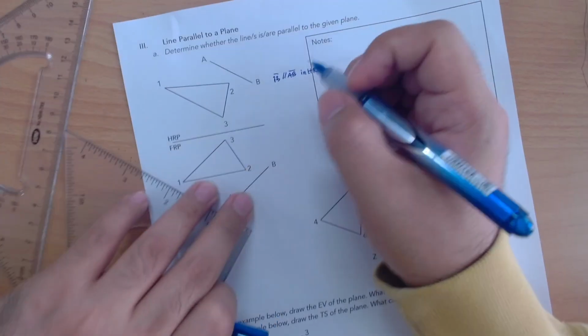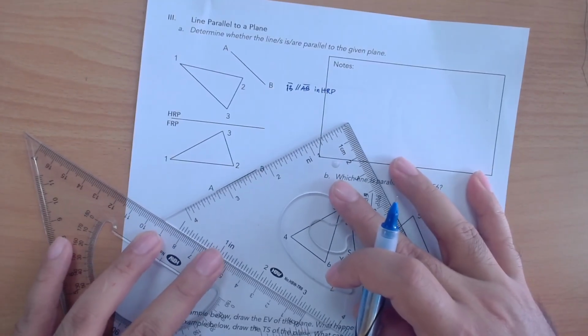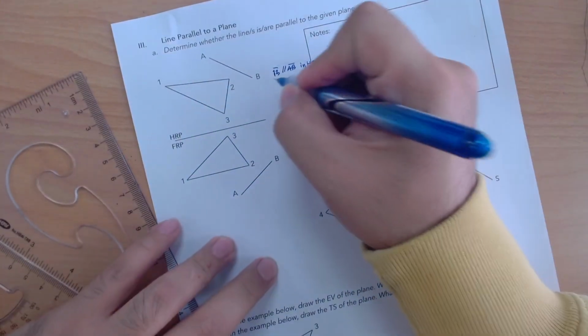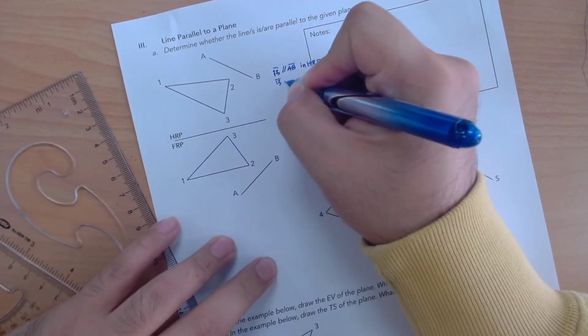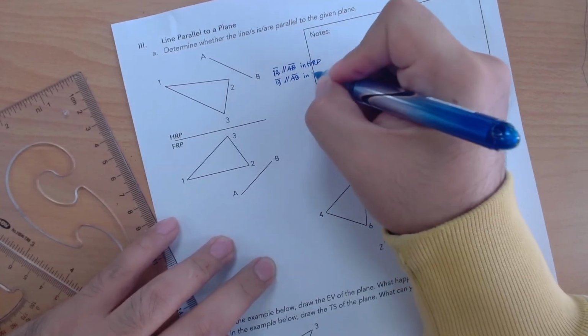Then you can also say 1, 3 again, and let's try to check. It appears parallel, but just to double check, let's use our sliding triangle, and we can see that it is indeed parallel, no? So we can say that 1, 3 again appears parallel to AB in ARP1.